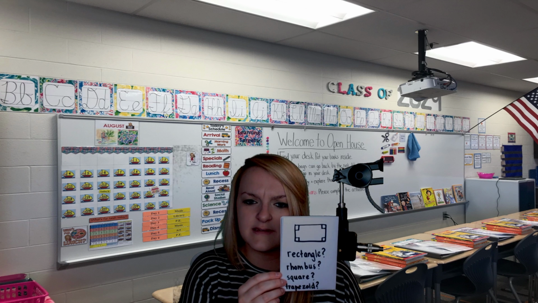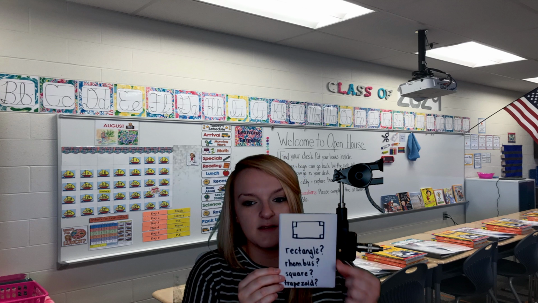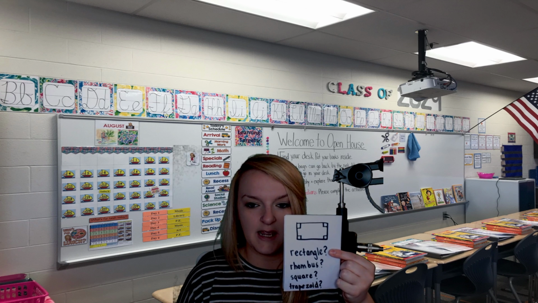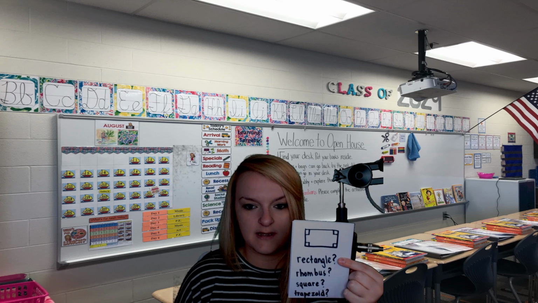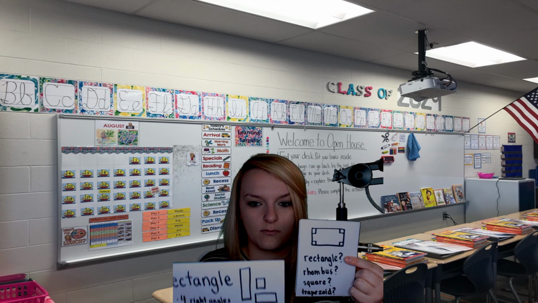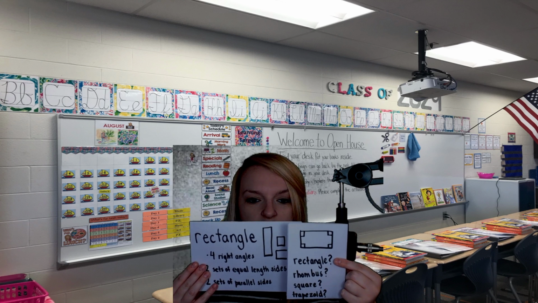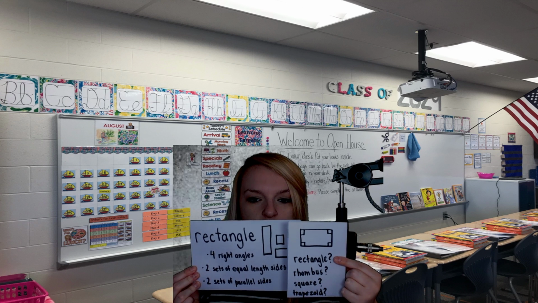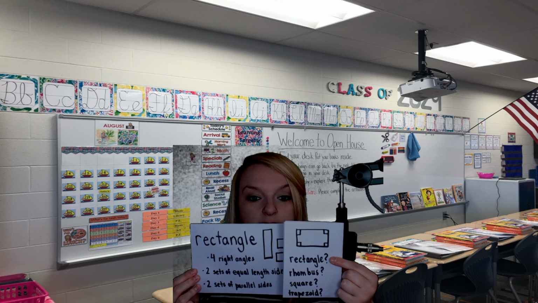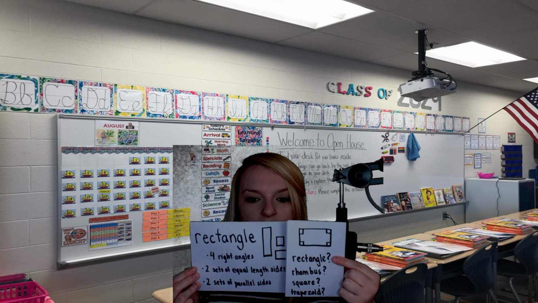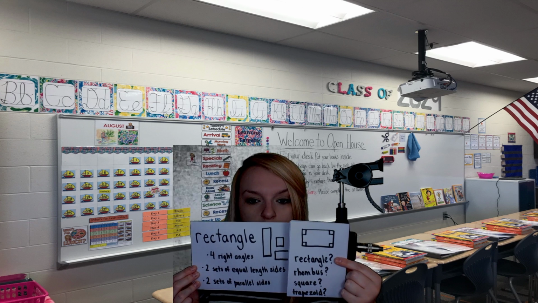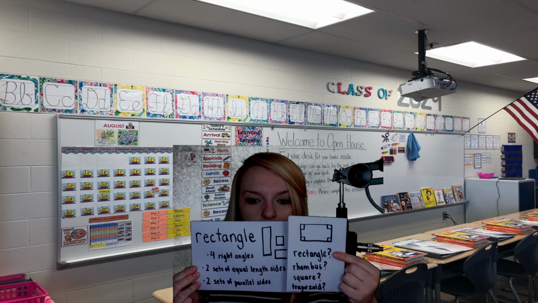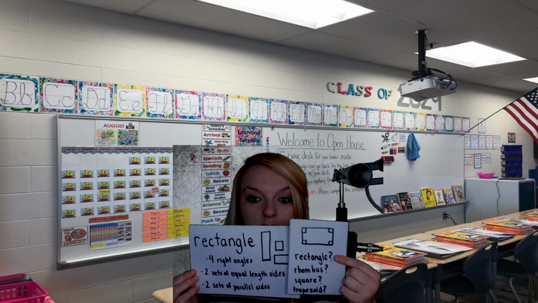Okay, let's think. Is this shape a rectangle? I'm going to pull this up for us to see. Does it have 4 right angles? 2 sets of sides that are the same length? 2 sets of parallel sides?